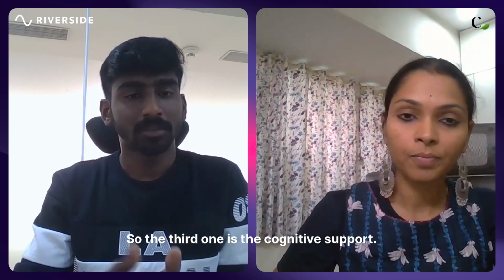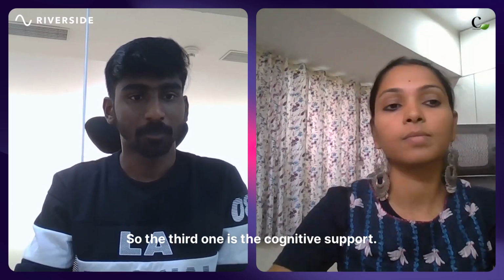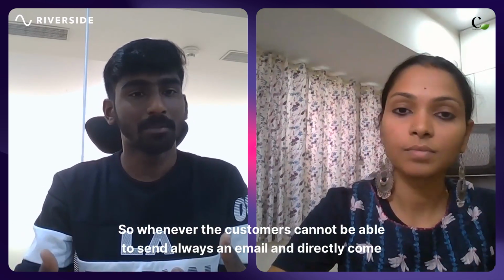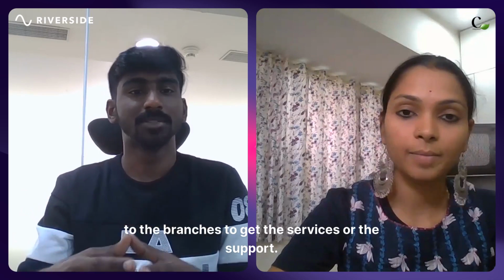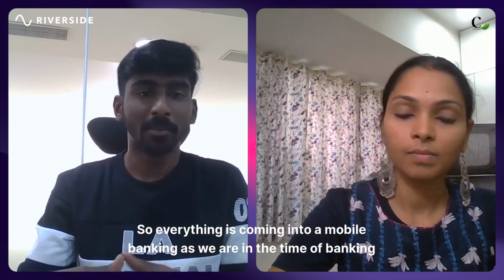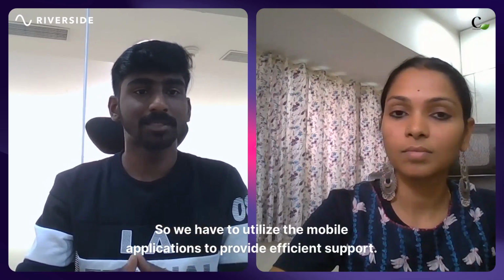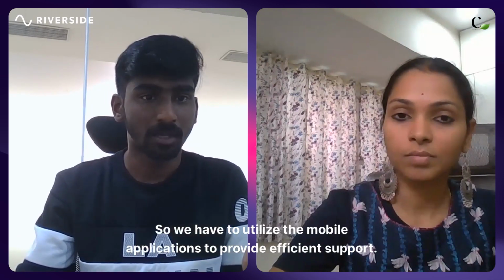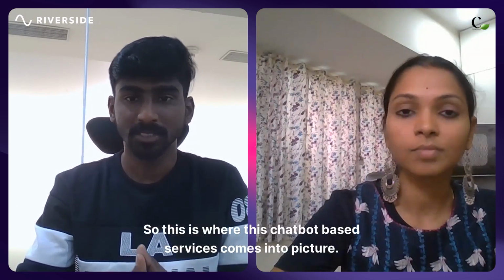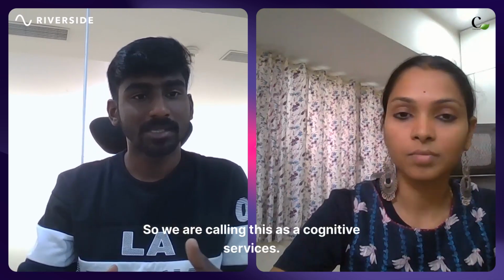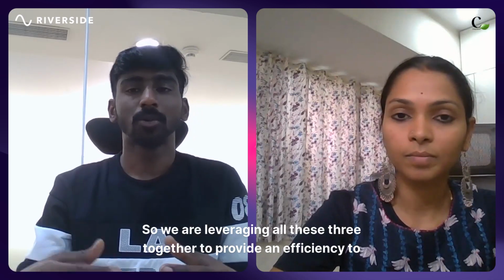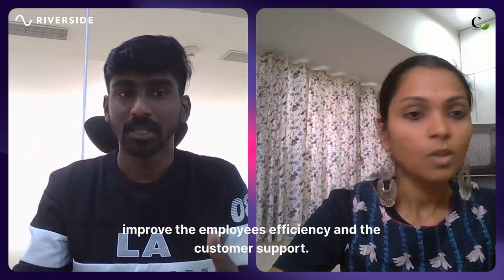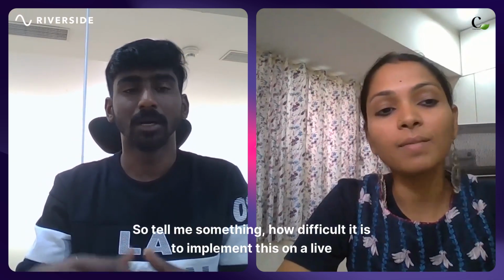The third one is the cognitive support. Customers cannot always send an email or come directly to the branches to get services or support. Everything is moving into mobile banking, as we are in the time of banking 4.0, right? So we have to utilize mobile applications to provide efficient support. This is where chatbot-based services come into the picture, and we call these cognitive services. So we are leveraging all three together to improve the employees' efficiency and the customer support.